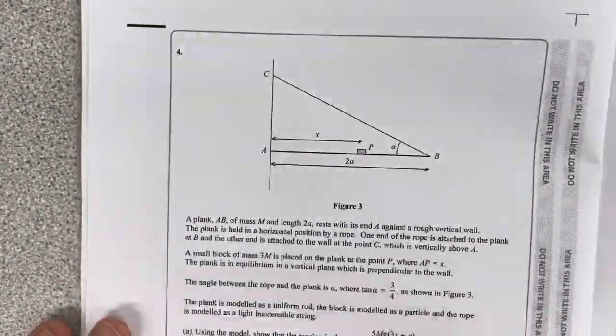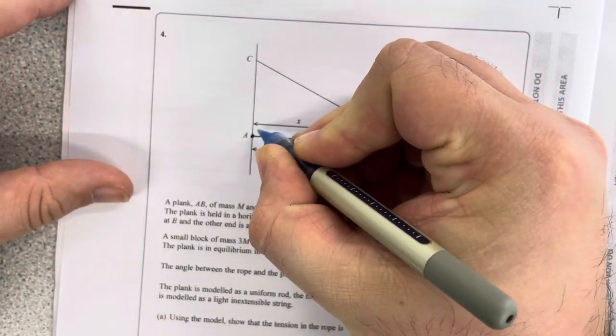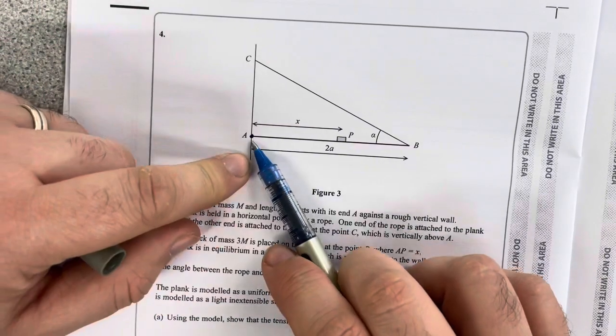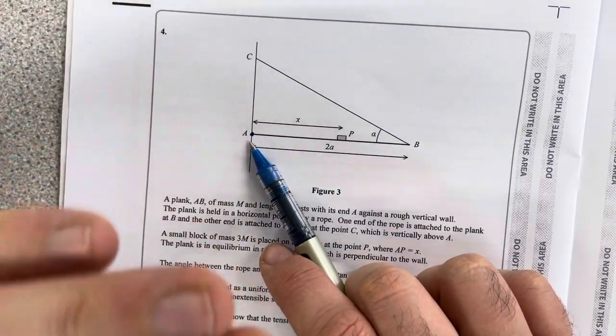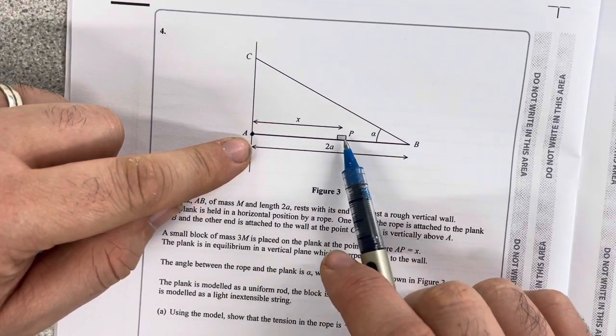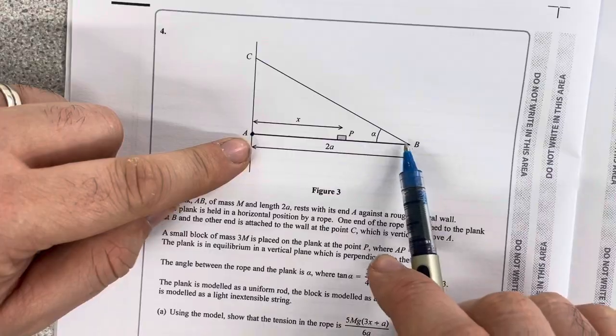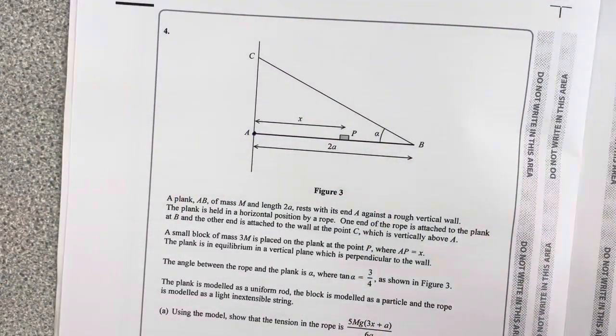Okay, so what I'm going to do is take moments about this point here, moments about A. The reason I'm taking moments about this point is because then the reaction forces at the wall are negated. They're completely ignored. So the only forces we've got are the weight of the plank, the weight of the mass, and the tension in the string. And then I can rearrange to give the tension as the subject.